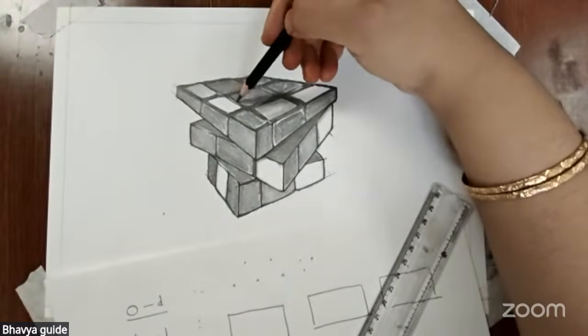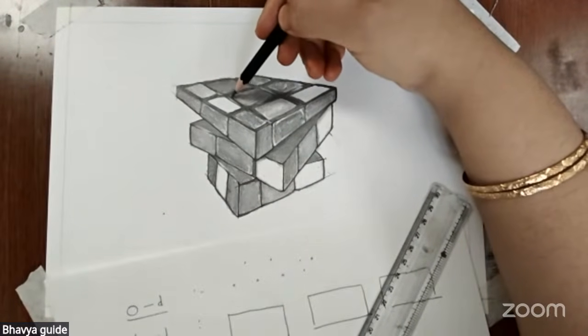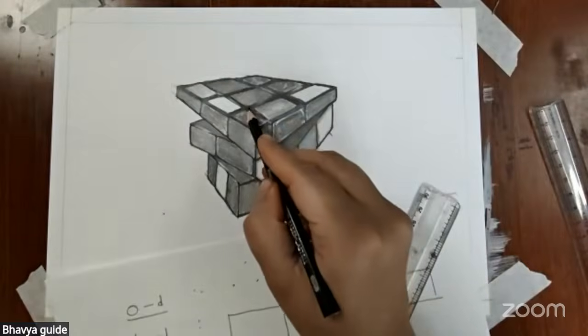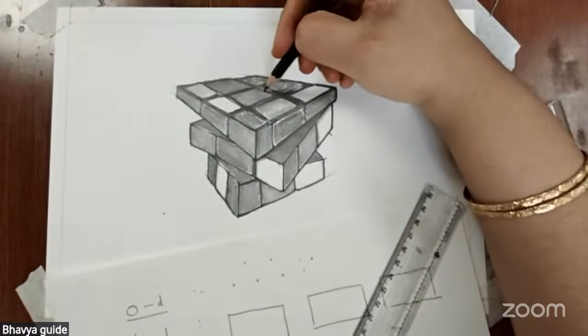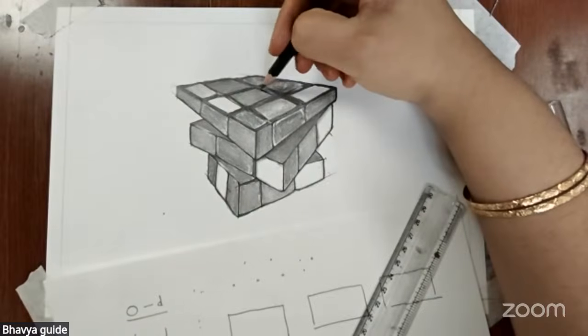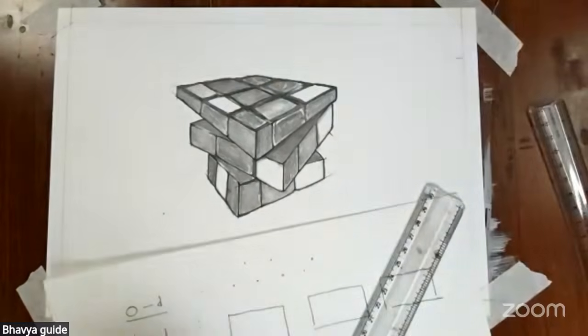Finally, pencil, adding darker value, because while blending, what happened? Darker value will be added in this regard.